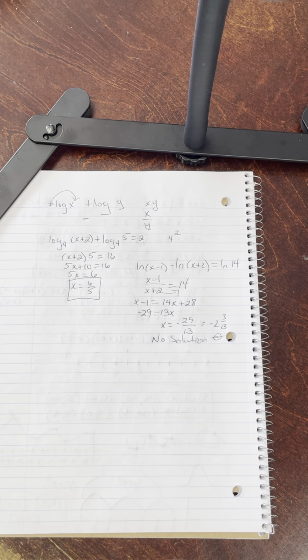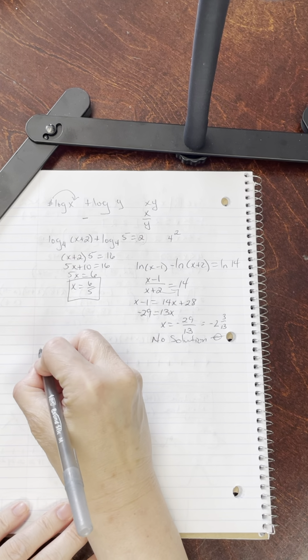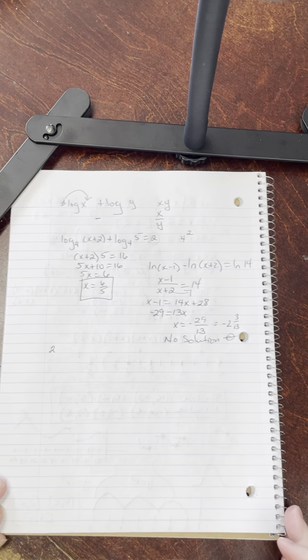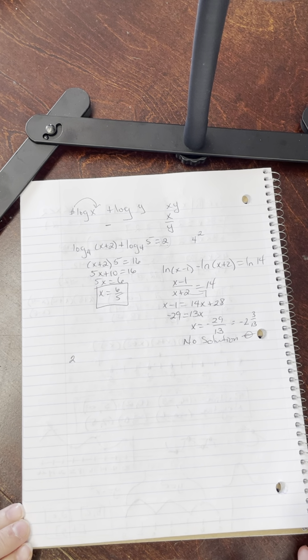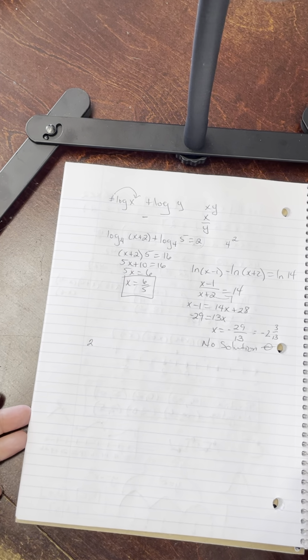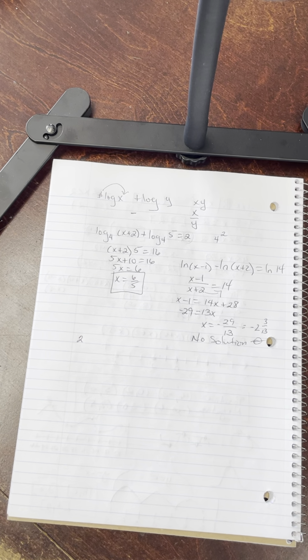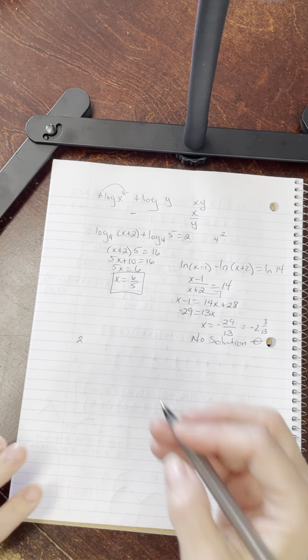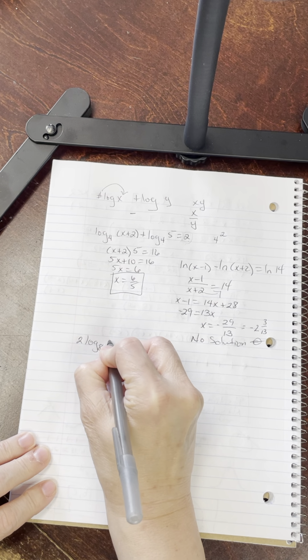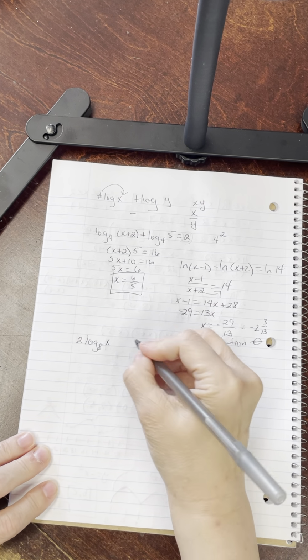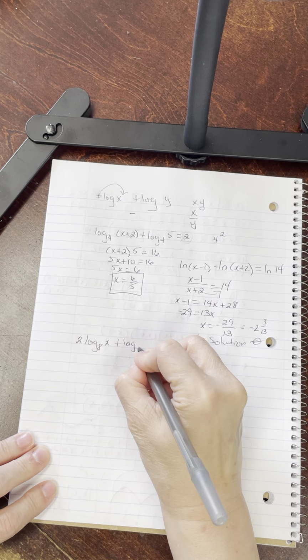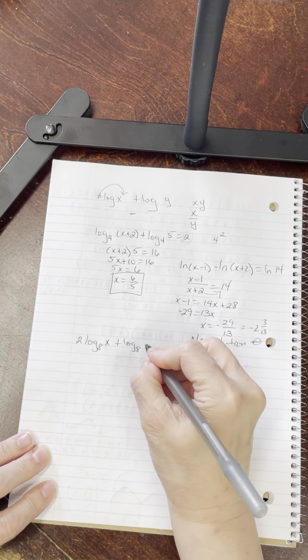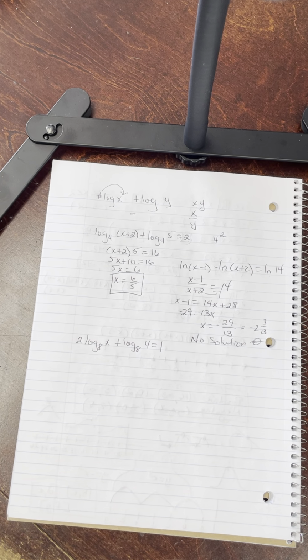Now, part B, logarithms of powers. I just reviewed at the beginning, if something is multiplying, it becomes the exponent. That's what they're talking about here. So 2 log 8x plus log 8 of 4 equals 1.